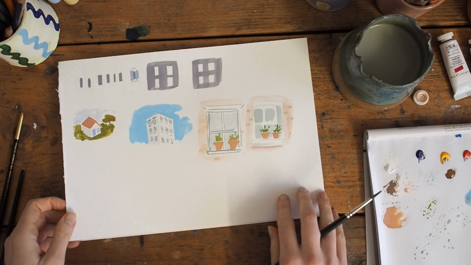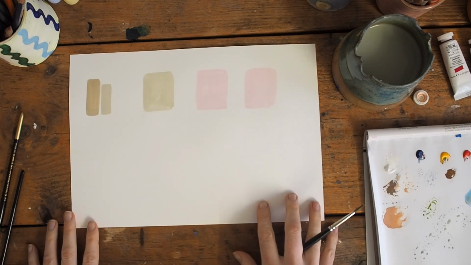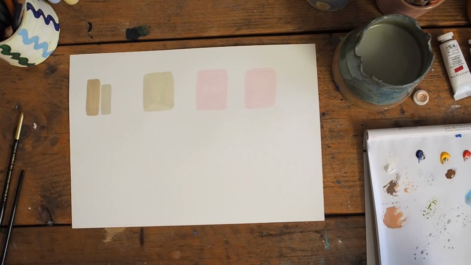And another way of doing windows is to do those little dashes, which works really well on things like skyscrapers and big buildings. So I've prepared some little swatches earlier. Makes me feel very Blue Peter. I don't know if anyone's going to get that reference.